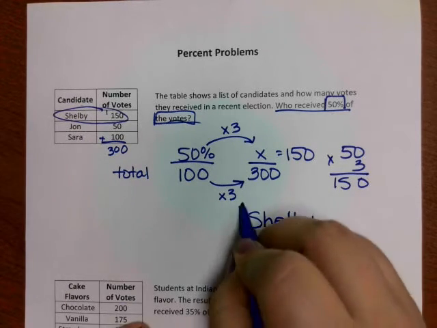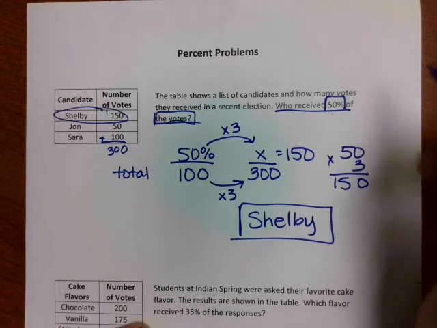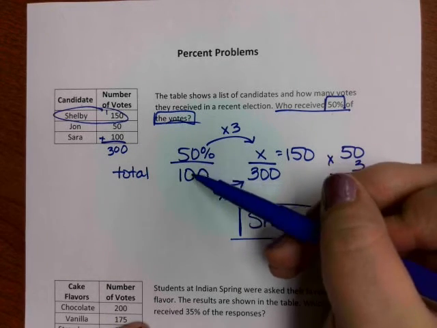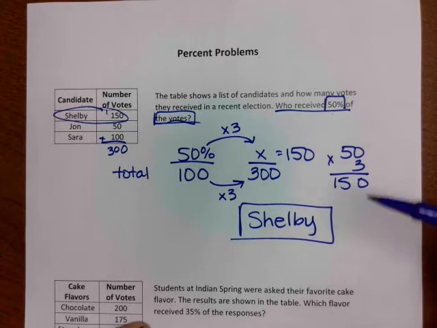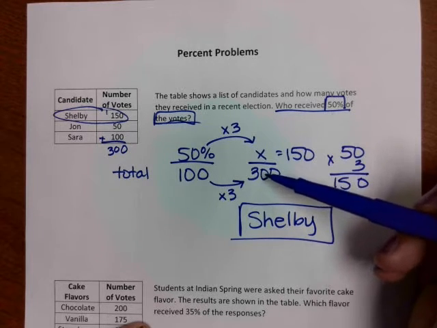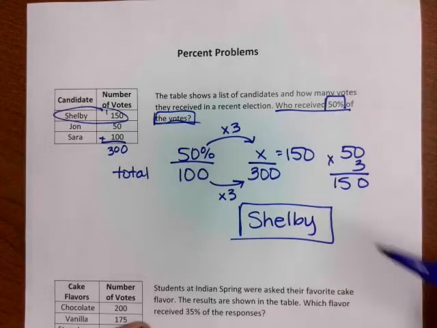Shelby is my answer. If I wanted to know who got 25%, I would put 25 over 100. If it said 30%, I put 30 over 100, depending on what it is. The number is always going to be 300 here because the total number of votes was 300.